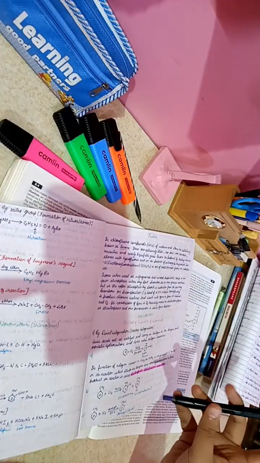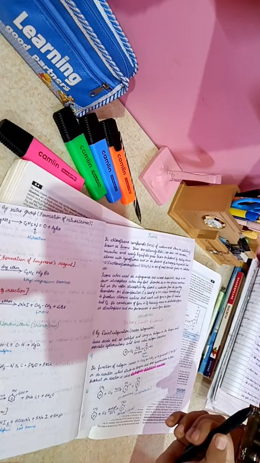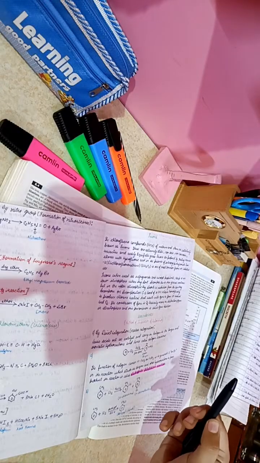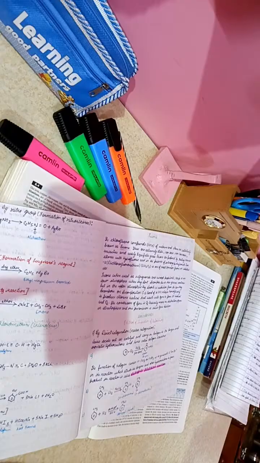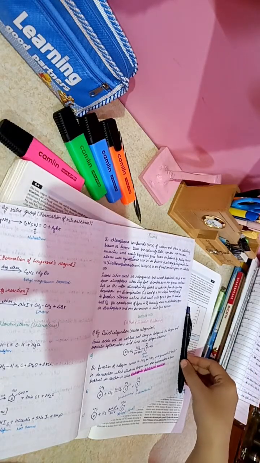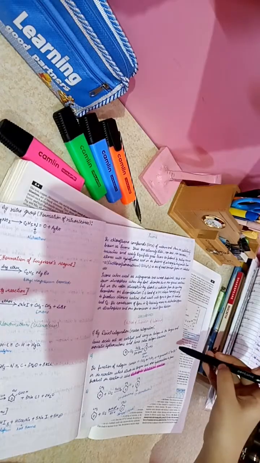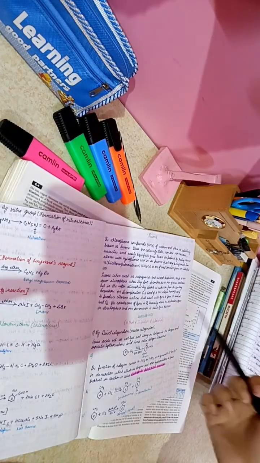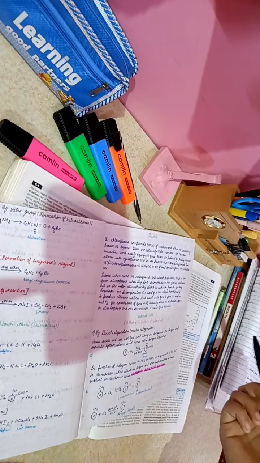Haloarenes. Methods of preparation of haloarenes. By direct halogenation, nuclear halogenation: Lewis acids act as catalysts and carry the halogen to the benzene and aromatic hydrocarbon, and hence are called halogen carriers.